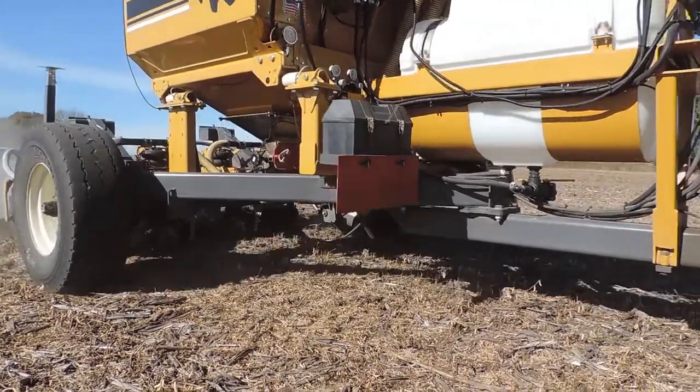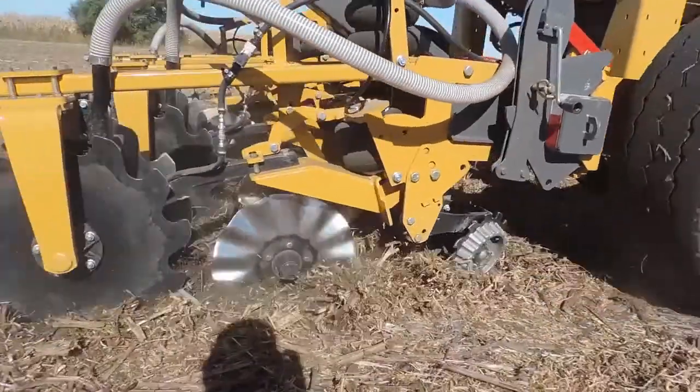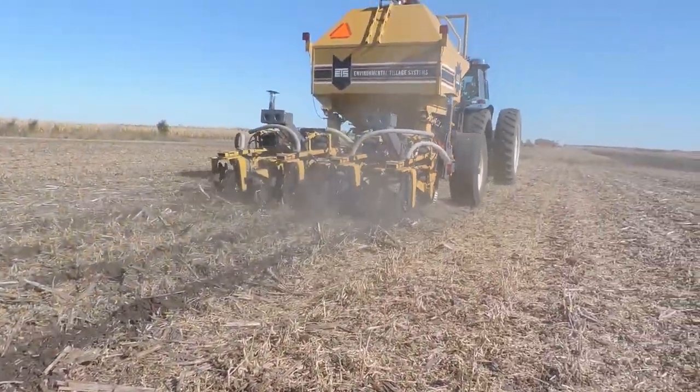There's quite a few people in this region that do strip till, and so there's always a question, can I put all my fertilizer down with strip till when I make my strips? Well, the best time to make the strips is as soon as you get your small grains off, your early crop off. It's okay for your phosphate, potash, but you don't want to put your nitrogen down that early.